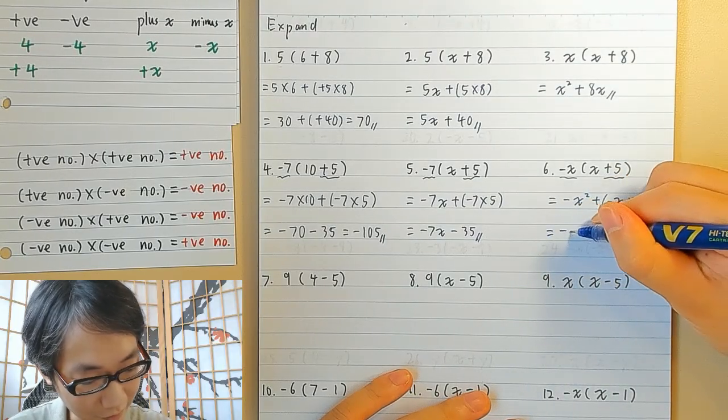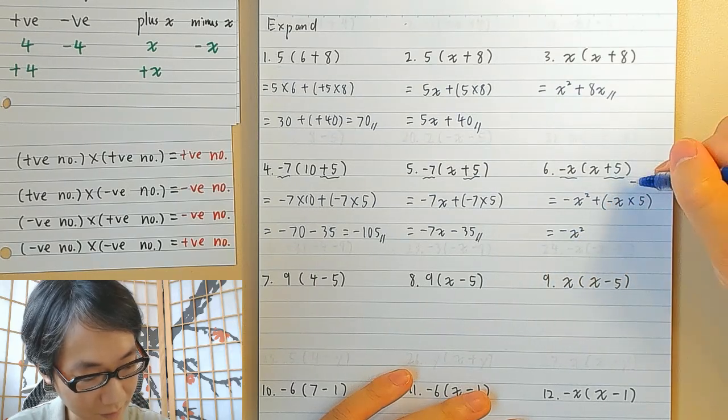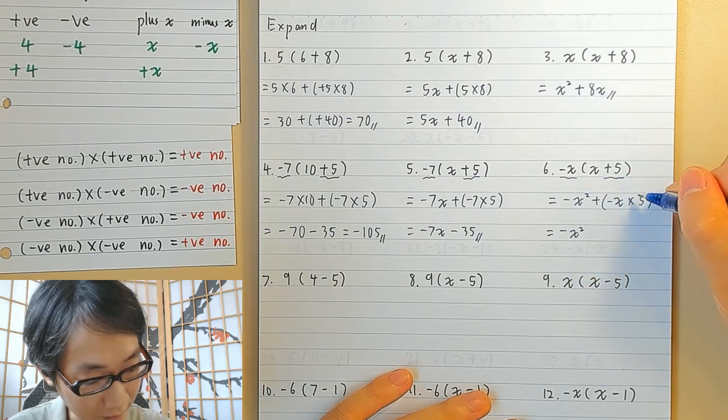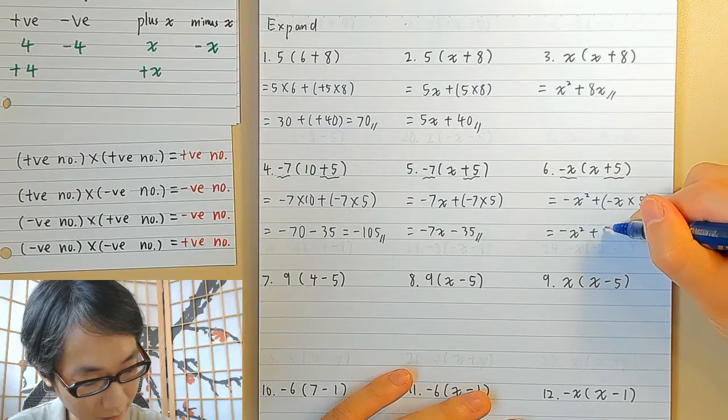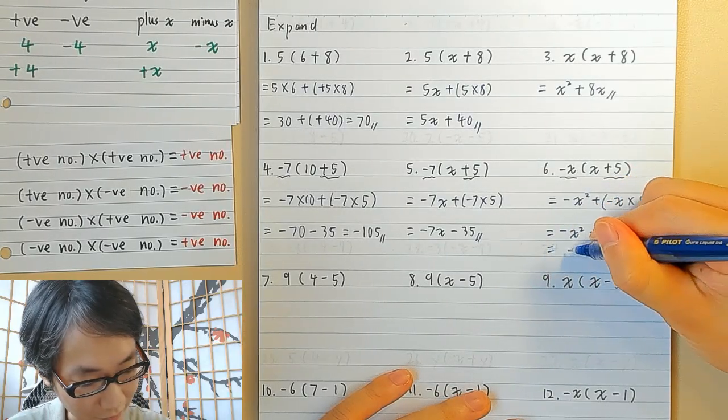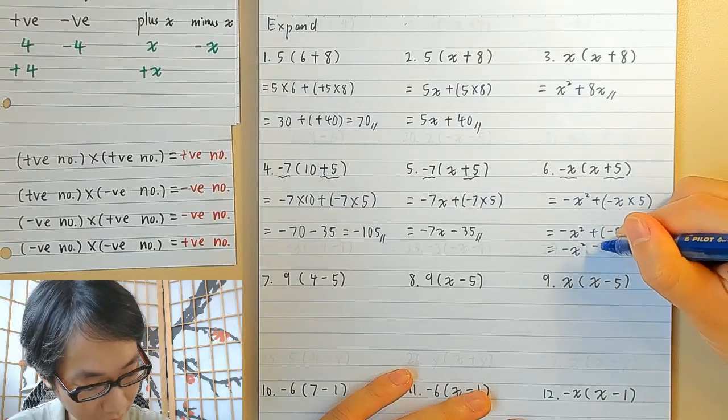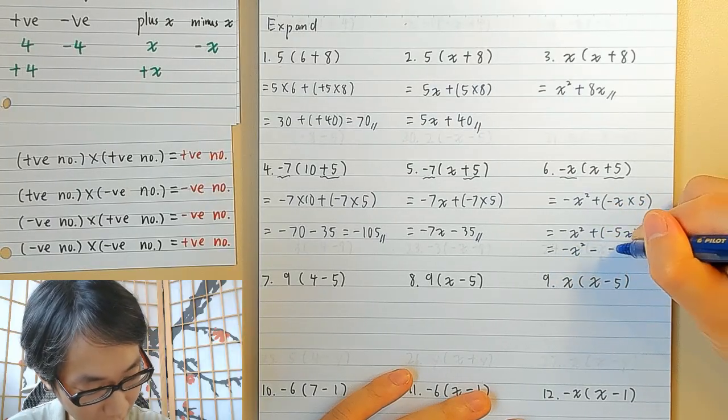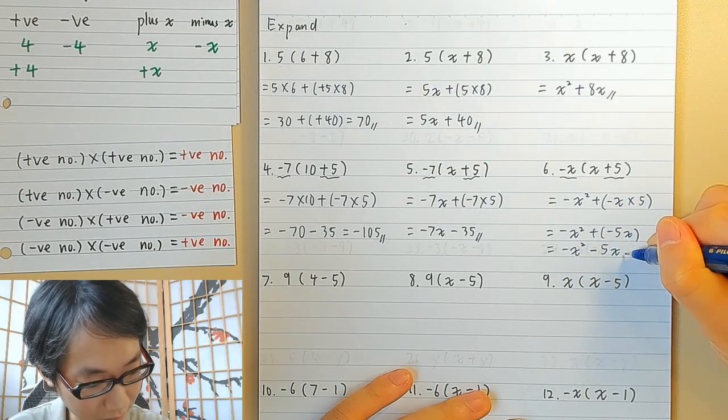So we have negative x squared and negative 5x. So we have negative x squared minus 5x.